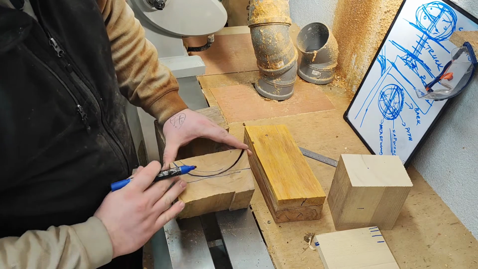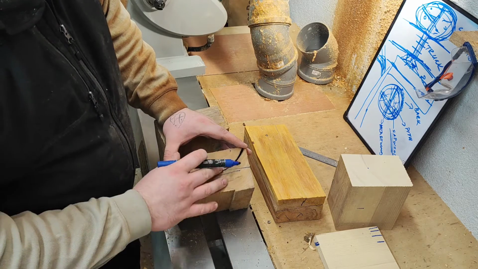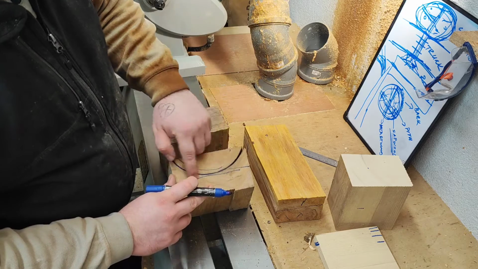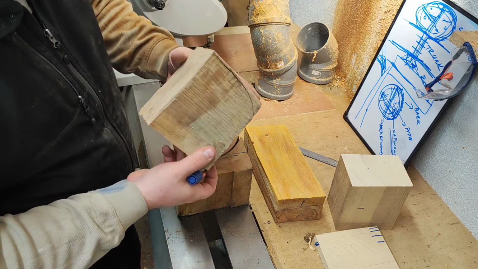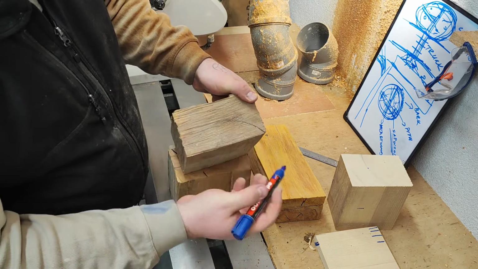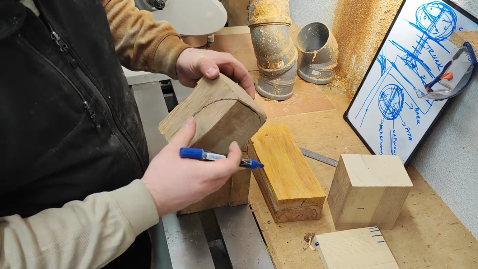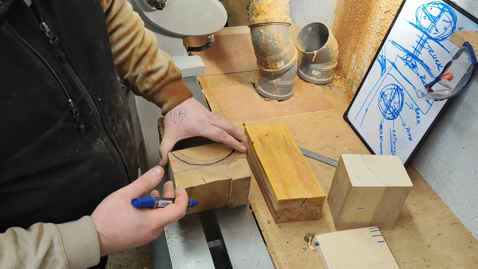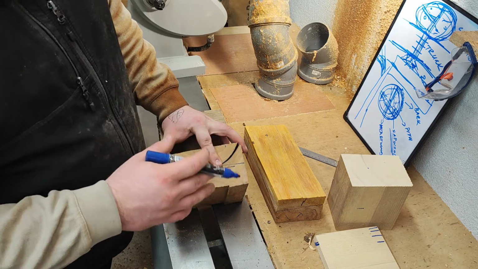There aren't any cracks other than this radial one, which was there on the day I got the log. I saw it, just ignored it and put it away, expecting and knowing that this will separate eventually, and I'll get two blanks out of one piece. So this is the crack or split that you really have to be aware of.